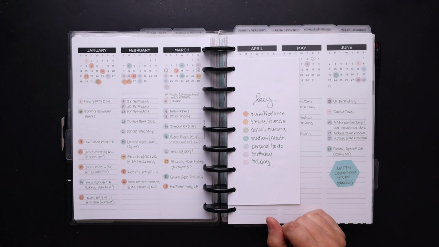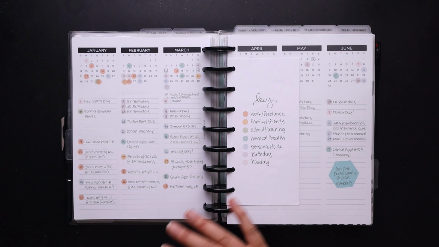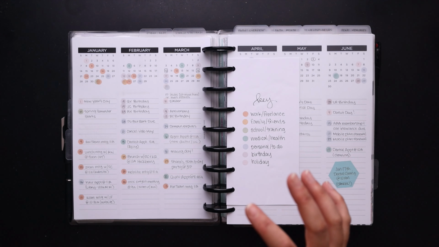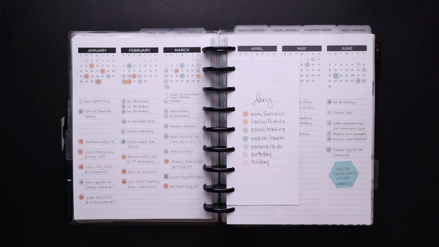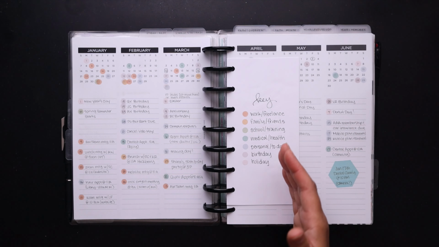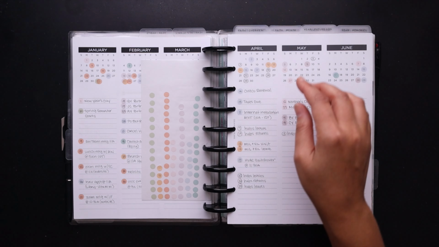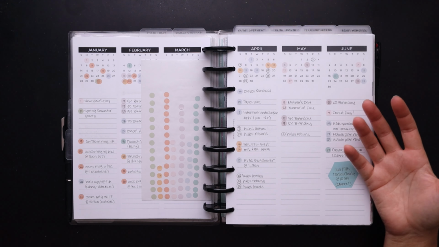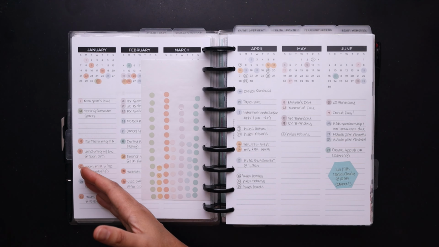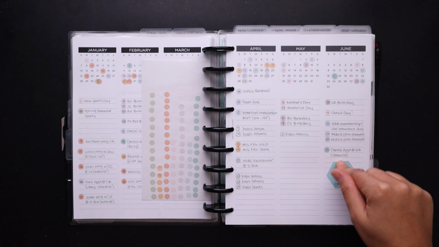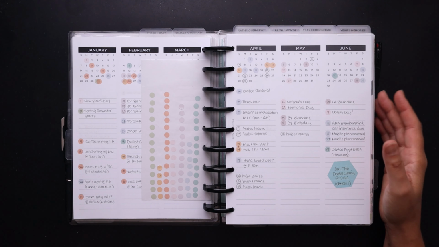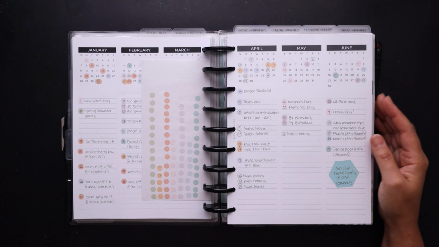And then next I have my future log. So this is a super valuable insert for my planner, mainly because I only keep a month at a time in here. So having this allows me to future plan, put down anything that is coming up in advance. And then when I move my next month in, I can double check and see if there's anything for that month that I need to migrate into my monthly, weekly, and just kind of keep track of that with my planning. So I have that.